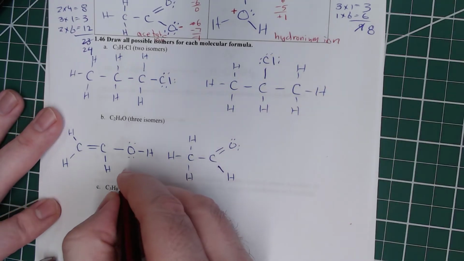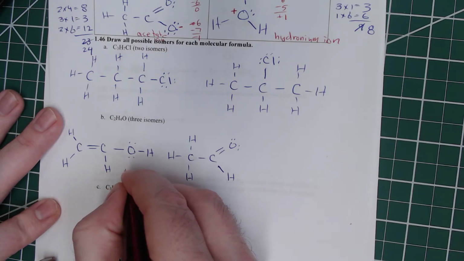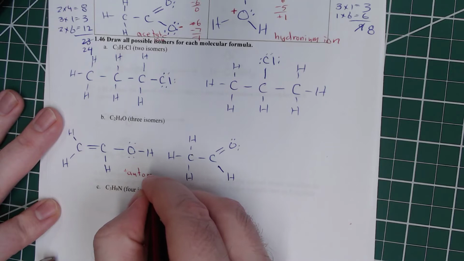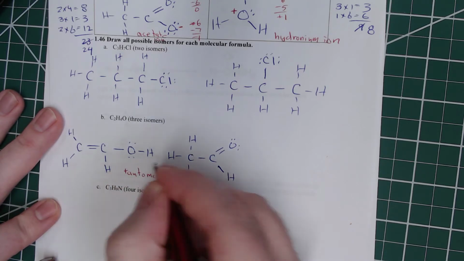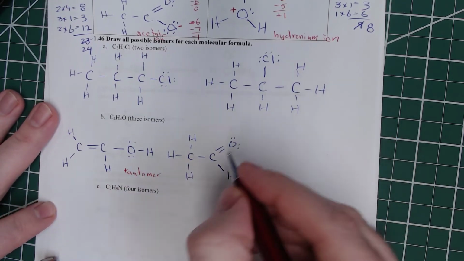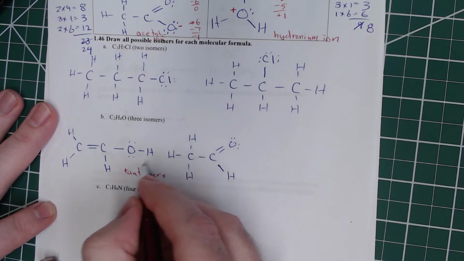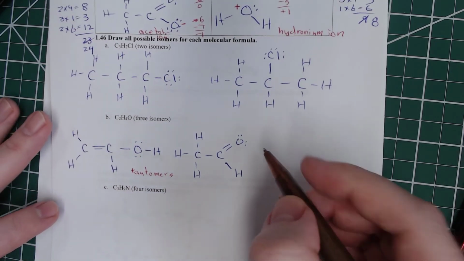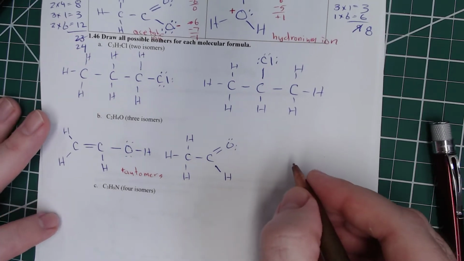And you might just note this word down. I'm going to write it here. So these are called tautomers. All right, so these two are called tautomers of each other. We will talk about tautomerization in a later chapter in this text.